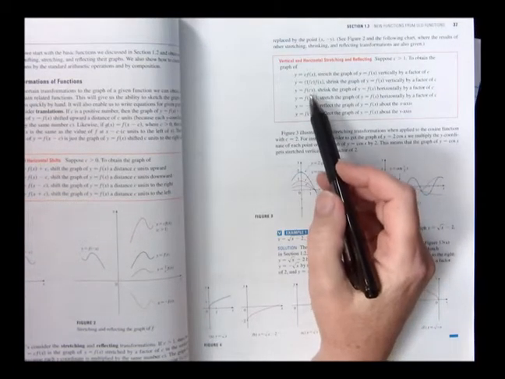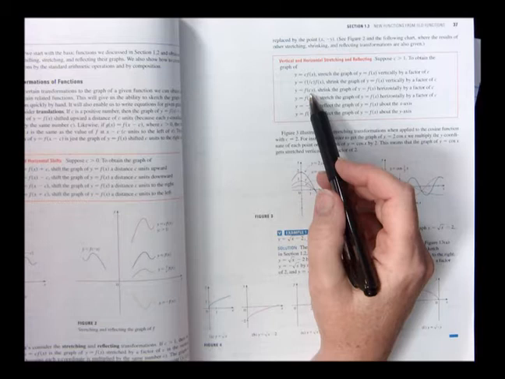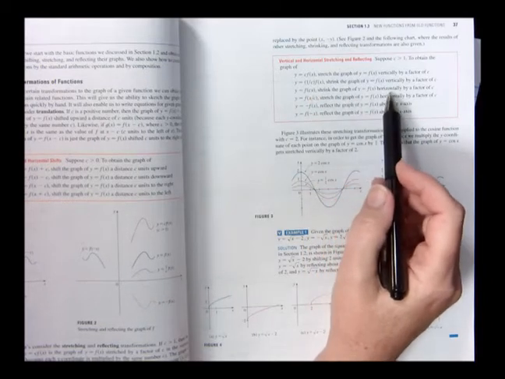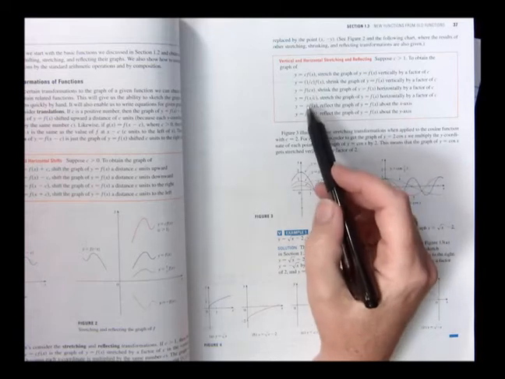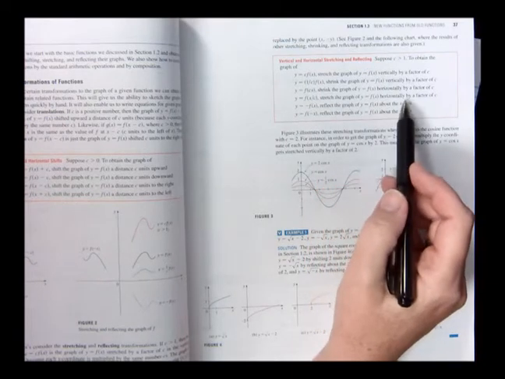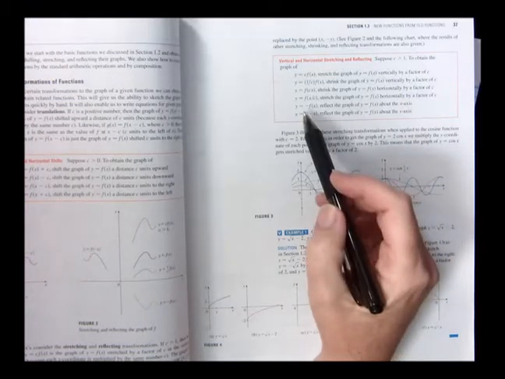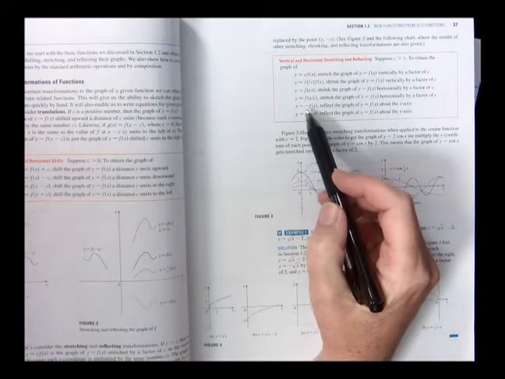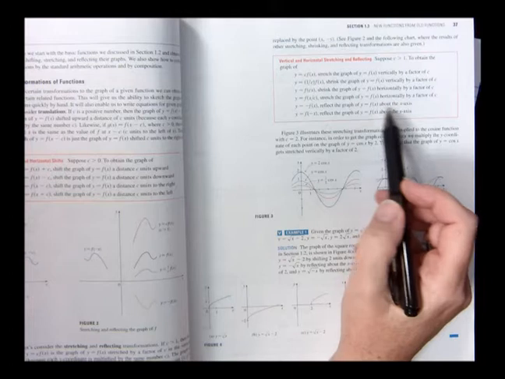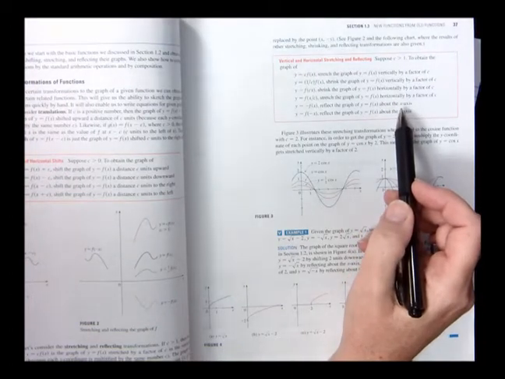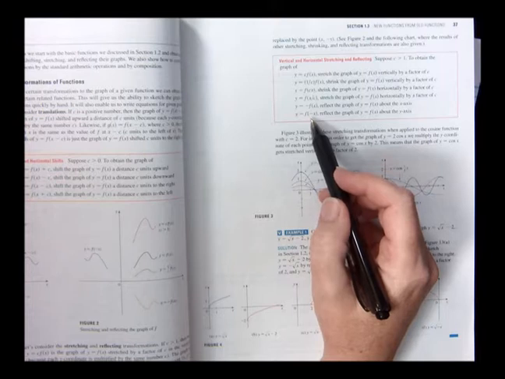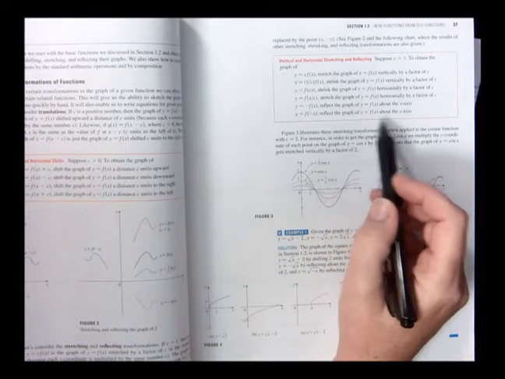Now, if I do these operations to the x value first, I'm going to shrink the graph horizontally or stretch the graph horizontally. If I take the opposite value of the entire function by putting a negative here, I will reflect that graph about the x-axis. If I do it to the x, I'm going to reflect the graph about the y-axis.